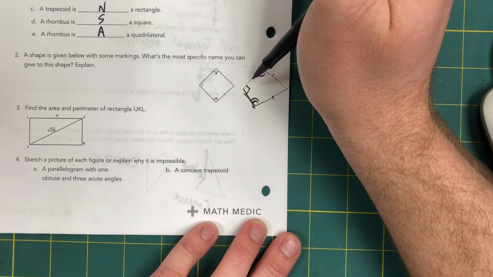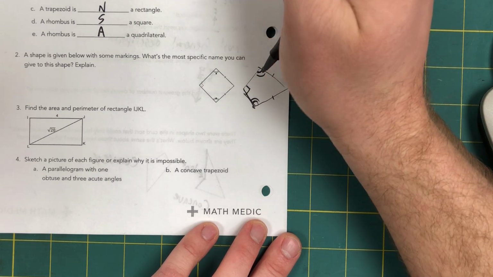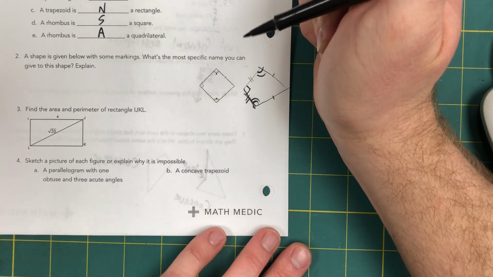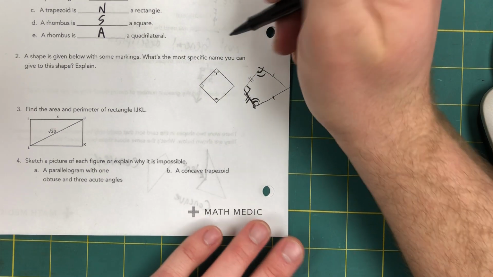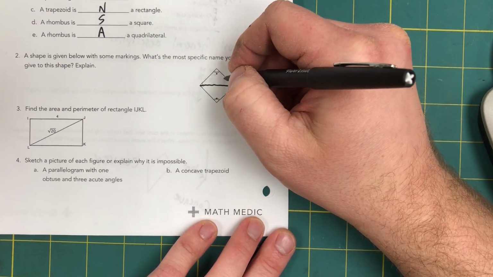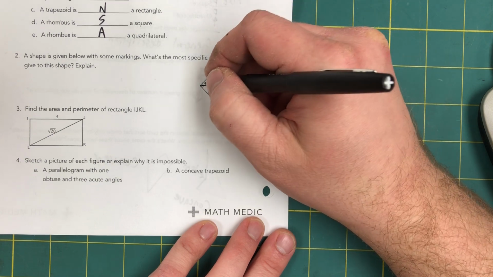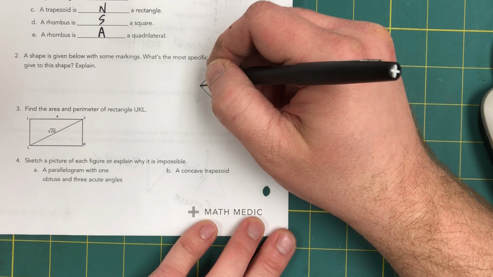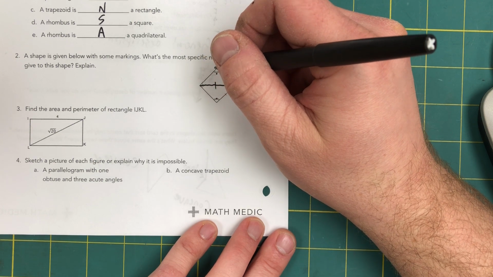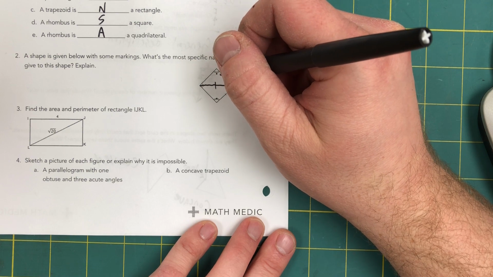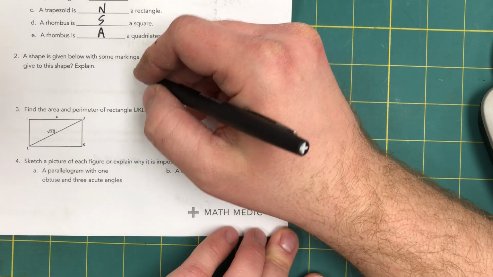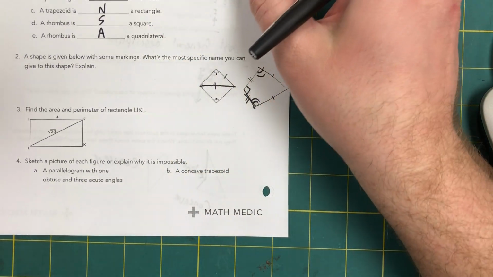Is that enough to say a kite? The website says that's enough to say a kite, but I don't know how we know that these two are congruent to each other. They look it, but that's not a good explanation. Let me see if I can, if I put this line in here, then we have side, side. This angle should be split in half. I don't know. All right, so if you said quadrilateral, I would take that. If you said kite, I would take that.